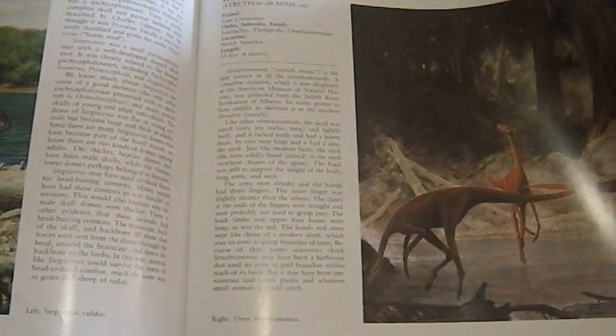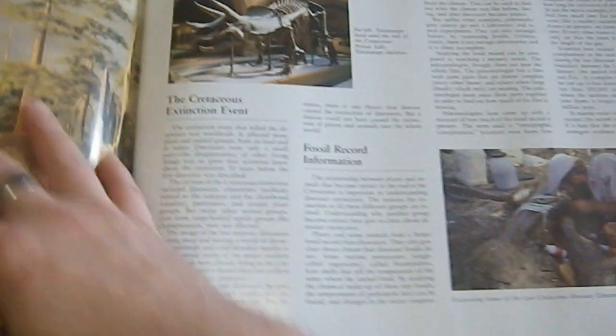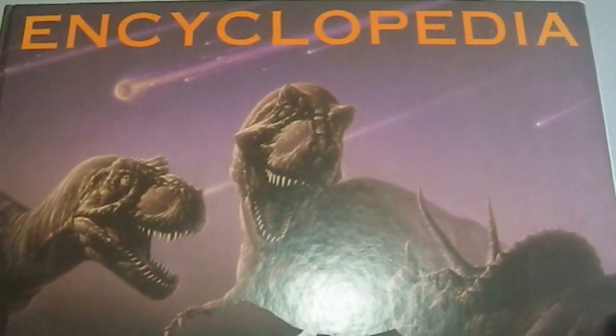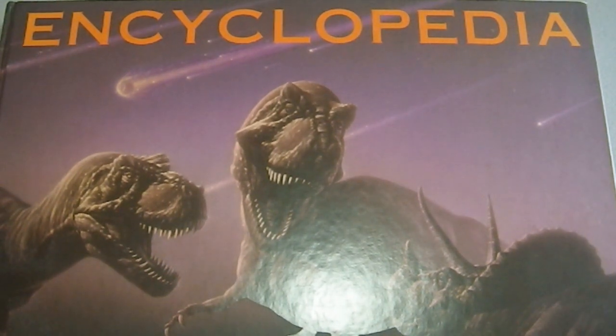I thought I'd give a quick viewing of what this book is in case you might be interested in getting yourself a copy. I do not remember where I got this book. Probably at a thrift shop or a yard sale or something, because that's where I get most of my books. But this has been the Encyclopedia of Dinosaurs. So if you like this kind of thing, you may want to look into that.